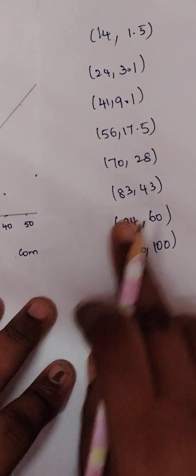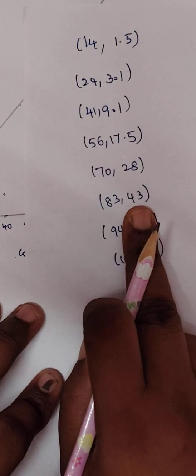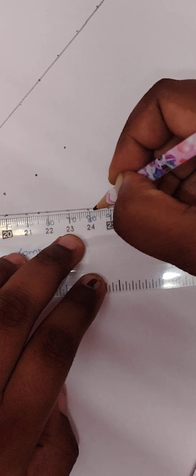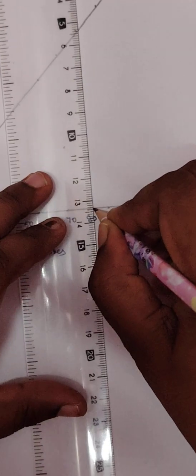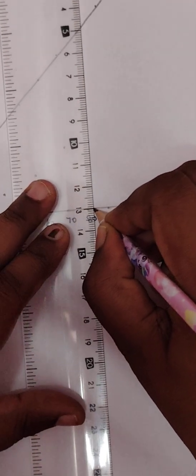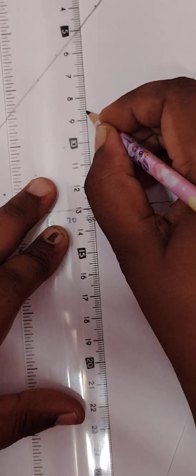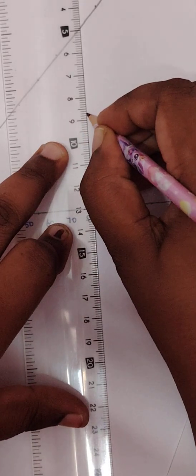The next value is 83 comma 43. 83 will come here, this is my 83. For 43, this is 10, 20, 30, 40, so 43 will be here.